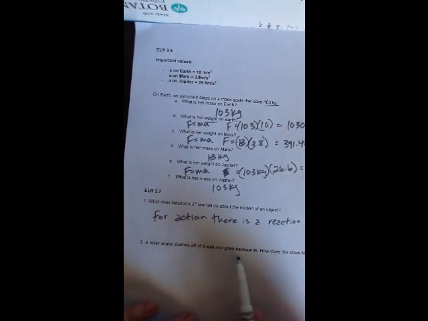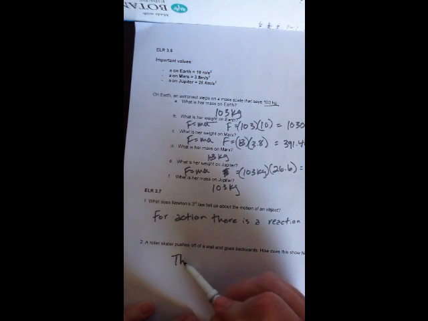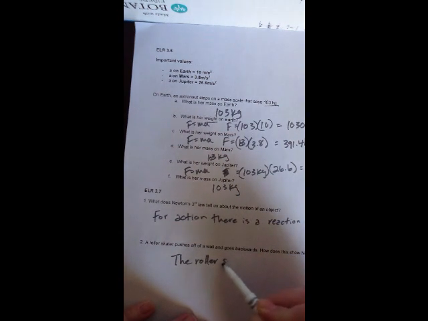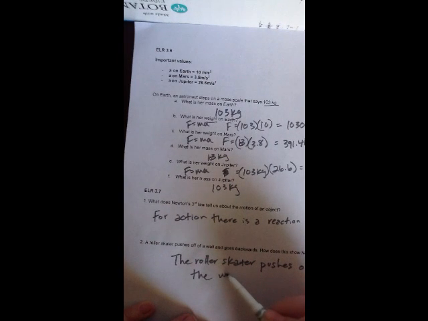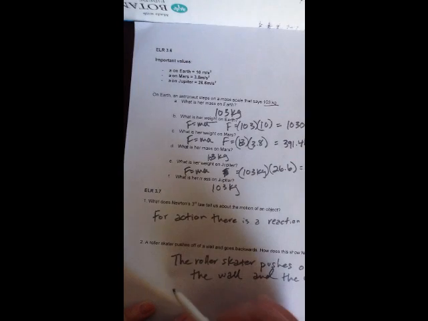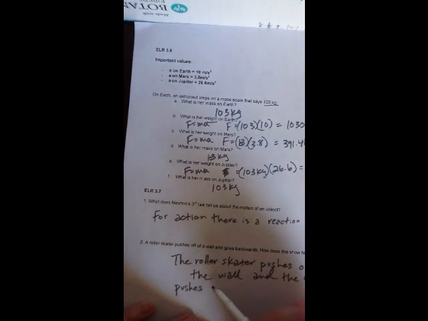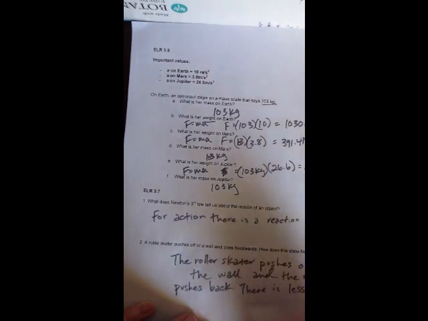A roller skater pushes off a wall and goes backwards. How does this show Newton's third law? The roller skater pushes on the wall, and the wall pushes back. There is less friction between the ground and the skater.